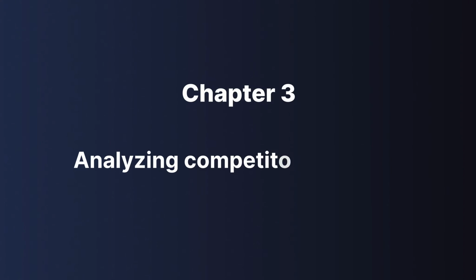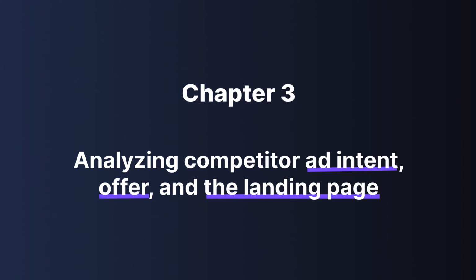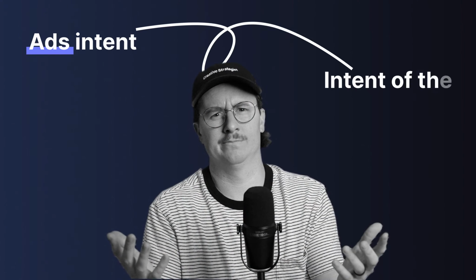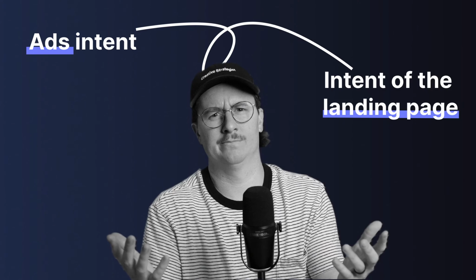Chapter 3, analyzing competitor ad intent, offer, and the landing page. The last part we recommend for examining competitor ads is understanding how the ad's intent matches the intent of the landing page that it's leading people to. On your same competitor planning doc we've been talking about, write down and answer these questions.